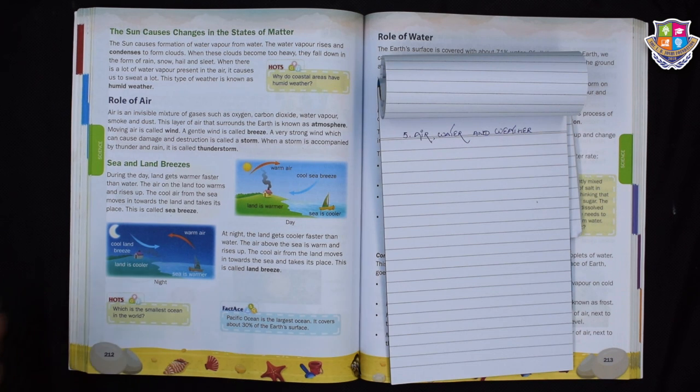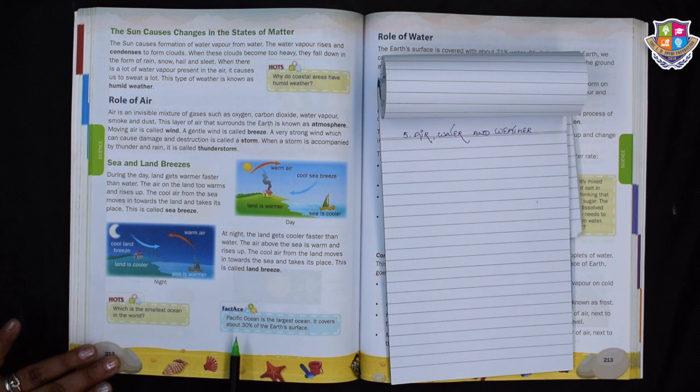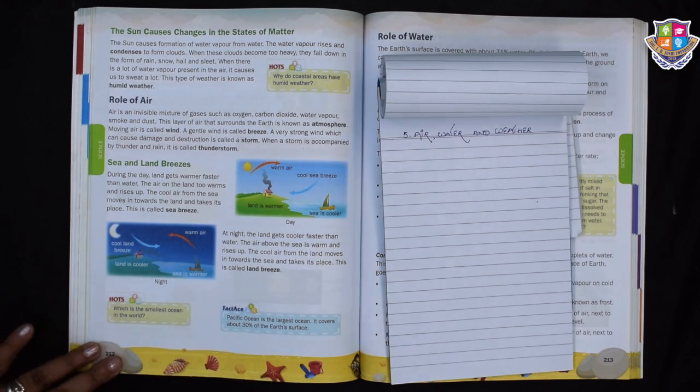Which is the smallest ocean in the world? Surf the net and find out. Here is the Pacific Ocean, which is the largest ocean. It covers about 30% of Earth's surface. Imagine out of 100%, 30% of the Earth's surface is covered with which ocean? Pacific Ocean, and you are going to do the research and find out which is the smallest ocean.